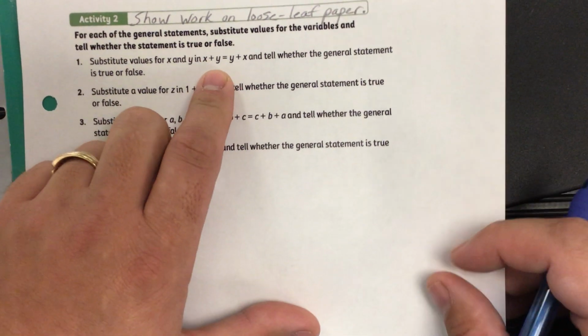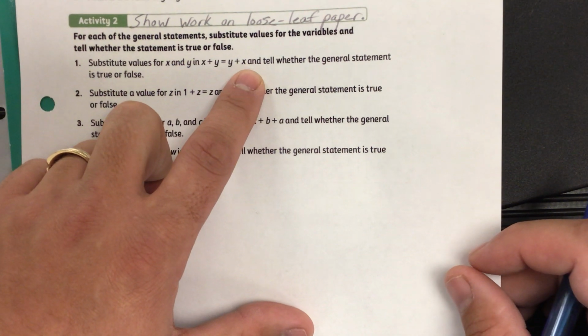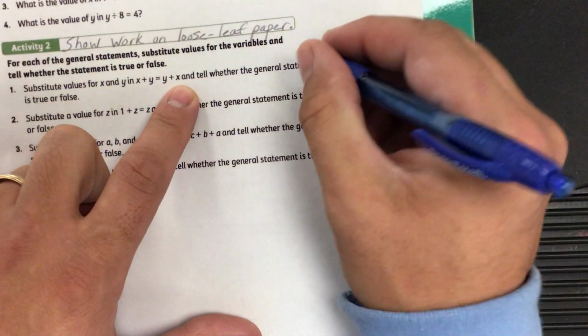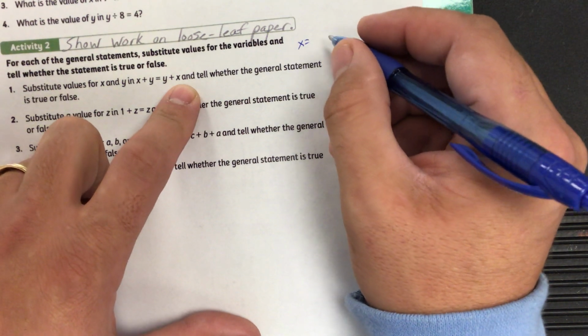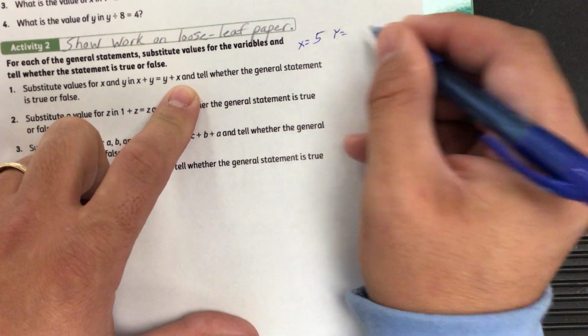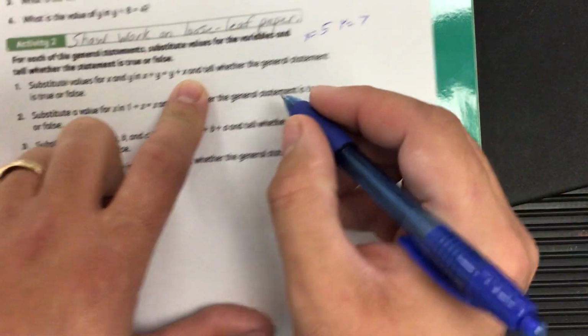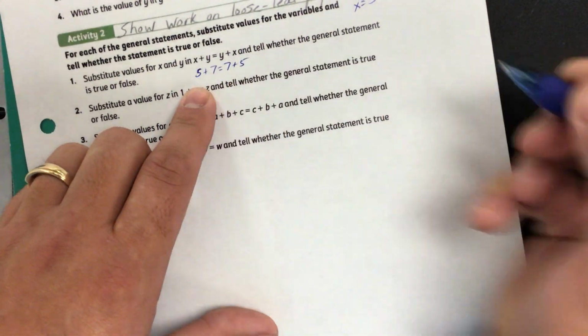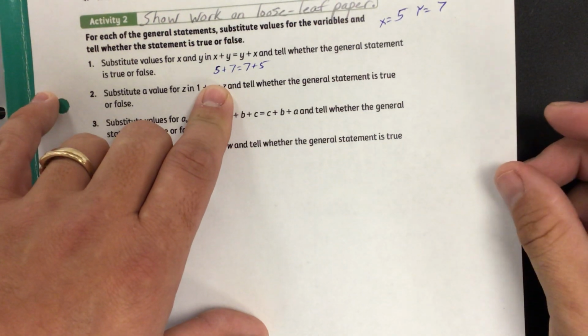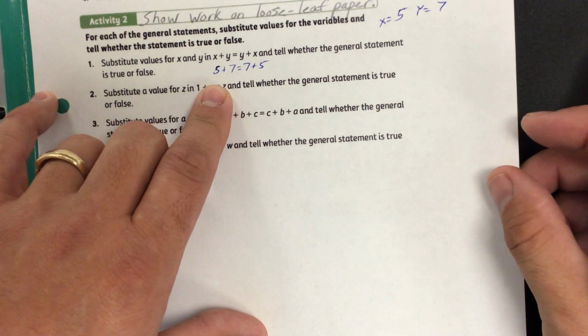So here it says x plus y equals y plus x. You're picking numbers for x. So what do you want x to be? Any number. 5. What do you want y to be? 7. So you would have to decide if 5 plus 7 is the same as 7 plus 5. If it is, you would write true. If it's not, you would write false.